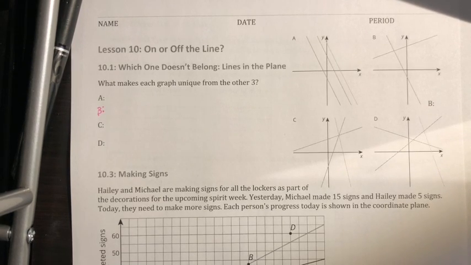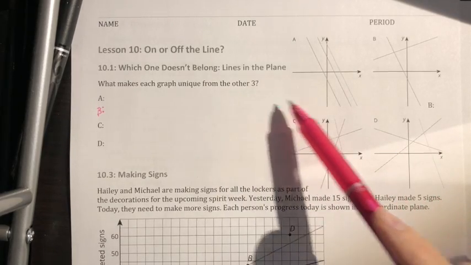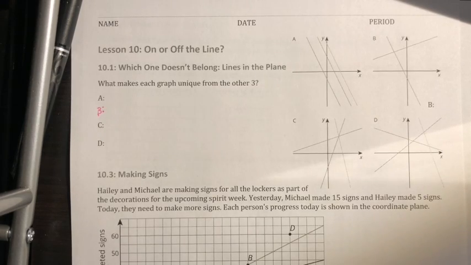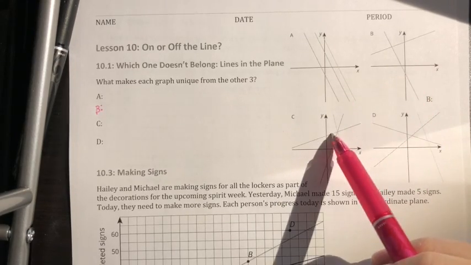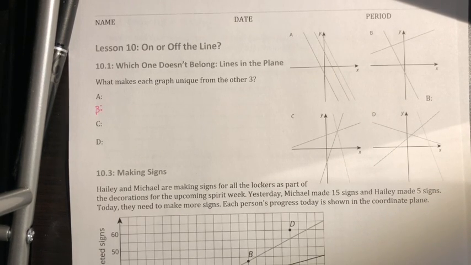So first you want to look at these. Which one doesn't belong is really a fancy way of saying what makes each graph unique from the other three. So pause it, take a moment to look and see what makes this graph different from this one, or different from all of the other graphs. What makes each one unique? So pause it, and then we will go over what makes each one unique.